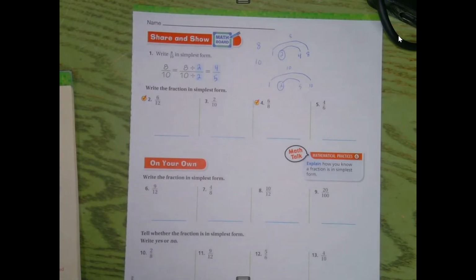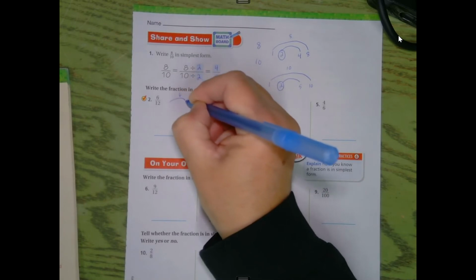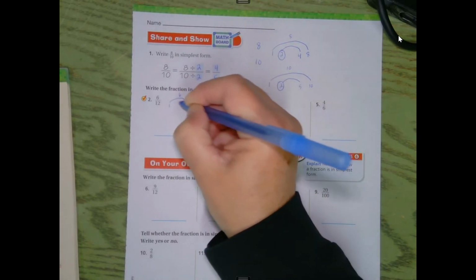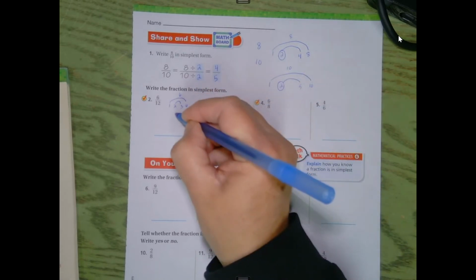Okay, so let's do 6 and 12. If I did the common factors of 6 and 12, the largest, I'm going to do it just real quick here. 1, 6, 2, 3. Okay, then I'm going to do 12.